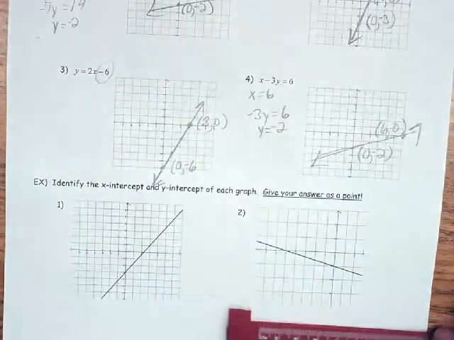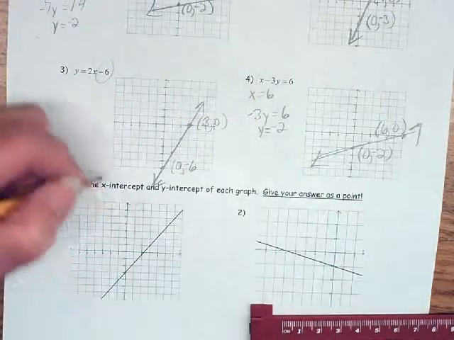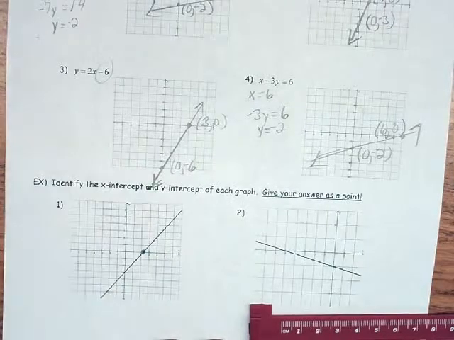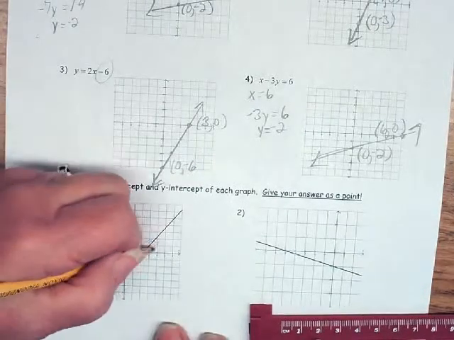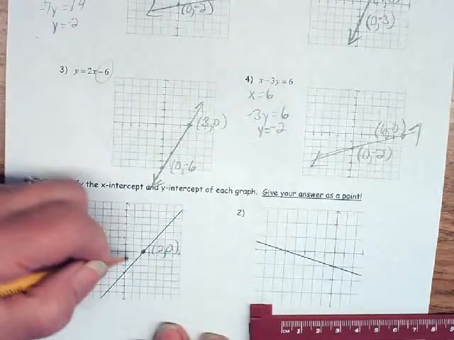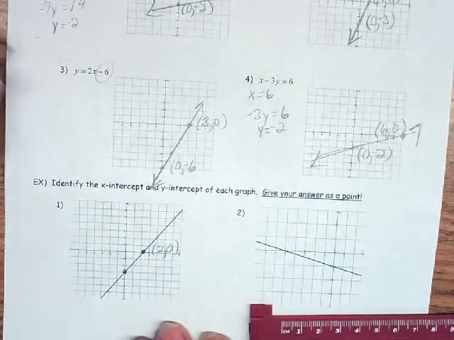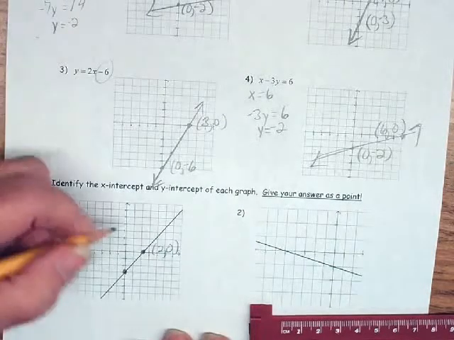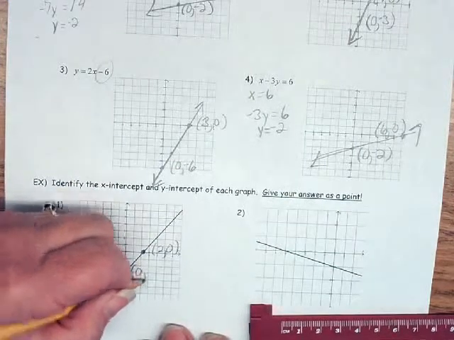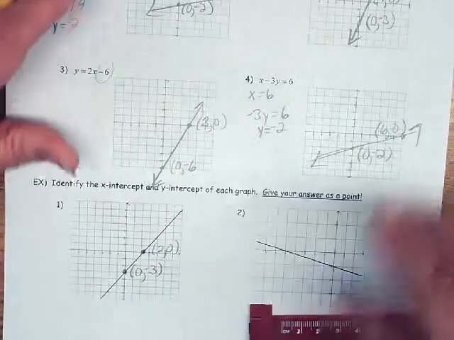Okay, now on this one, all we have to do is find the x and the y-intercept. So this looks like it crosses the x-axis right here. The x-coordinate of that point is 2, and the y-coordinate is always 0. Here's the y-intercept where it crosses the y-axis. The x-coordinate for the y-intercept is always 0, and the y-coordinate in this case is -3.